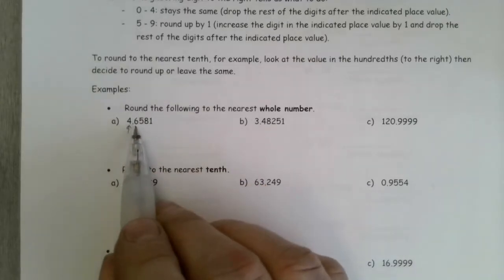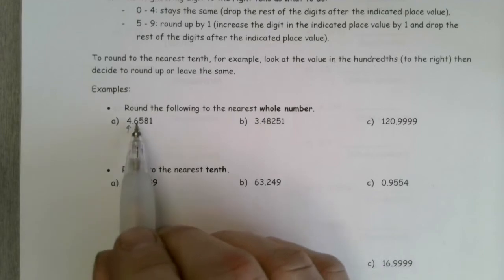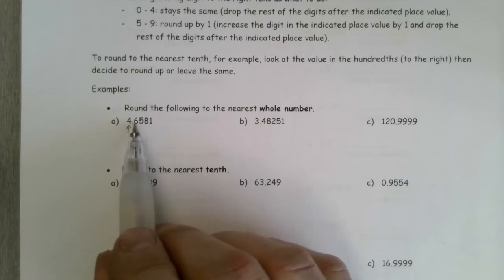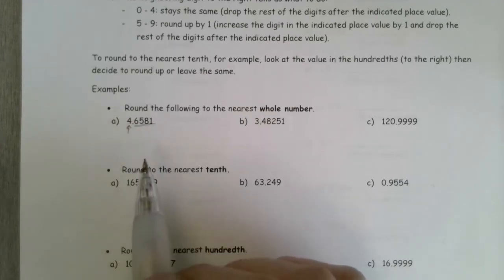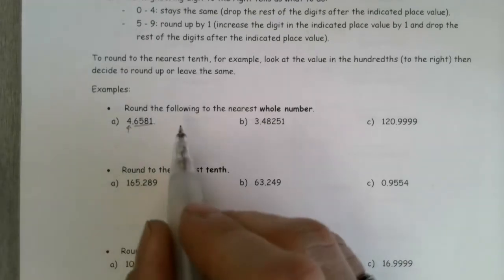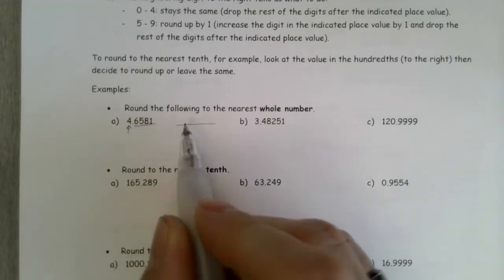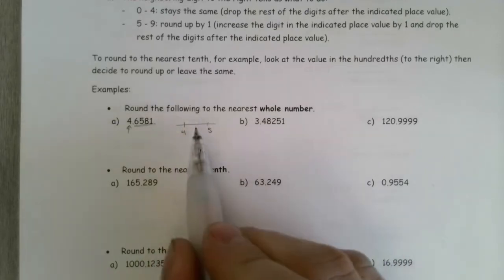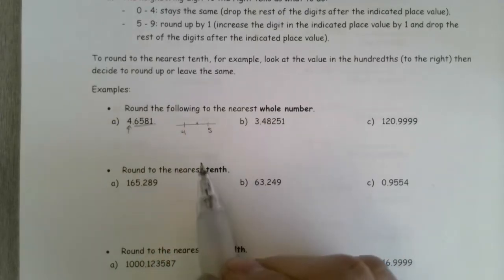Now I look to the value immediately to its right. Because this digit is 5 and up, that means the piece behind it pushes this number closer to 5 than it is to 4. So for example, on the number line here, here's 4, here's 5. Here's the halfway mark.